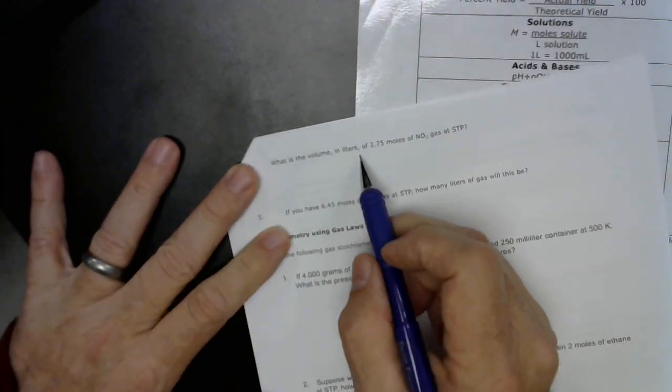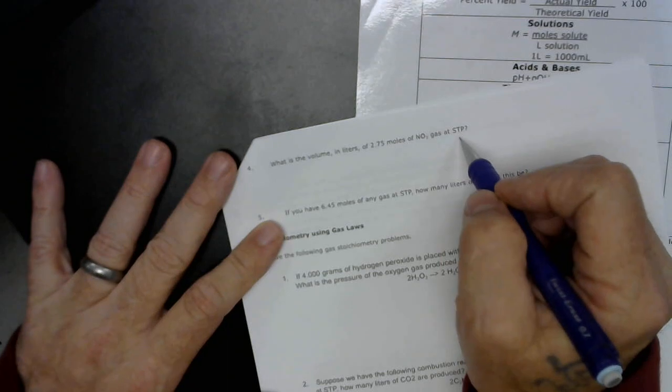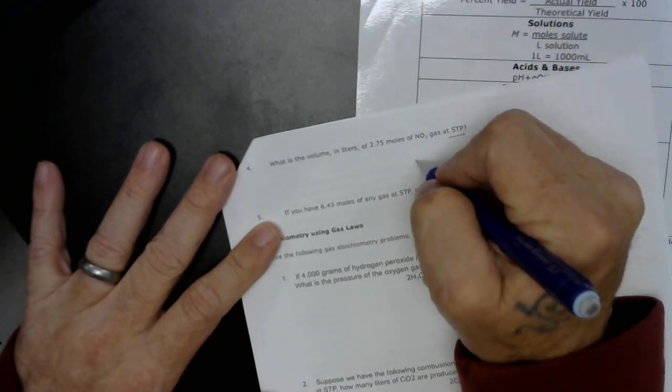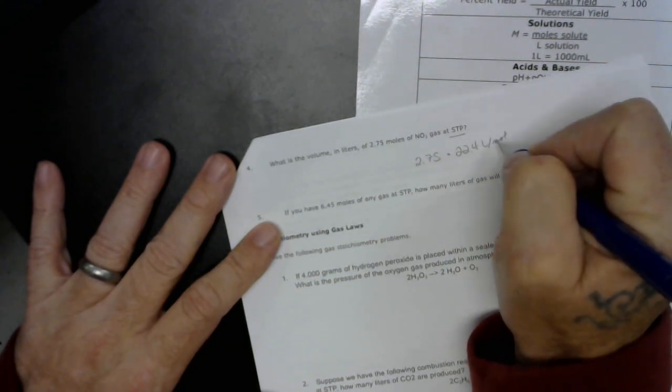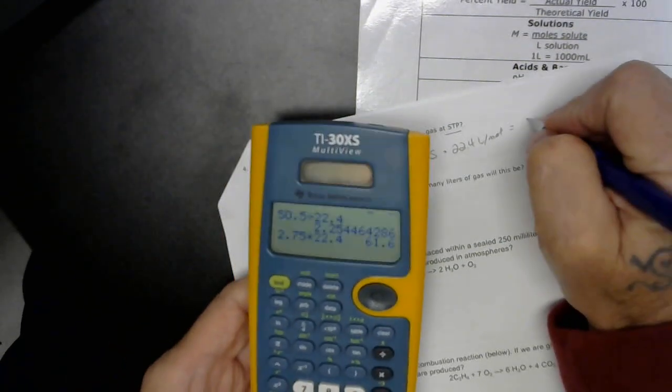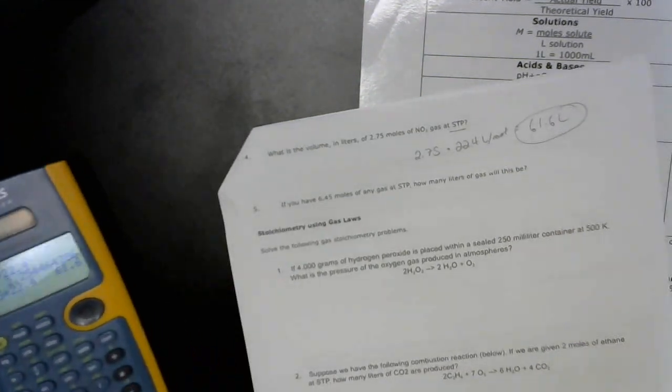Okay, so that's that part. Then we get into this part. What is the volume in liters of 2.75 moles at STP? 2.75 times 22.4 liters per mole. That gets rid of moles and gives me liters. 2.75 times 22.4 equals 61.6 liters of whatever gas they're looking for at STP.